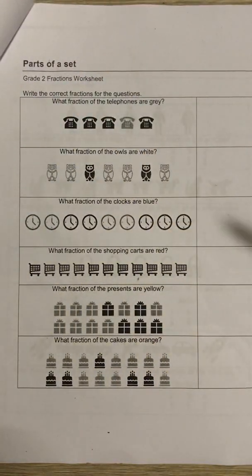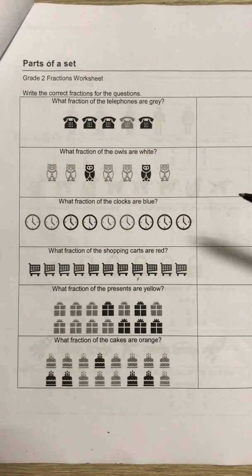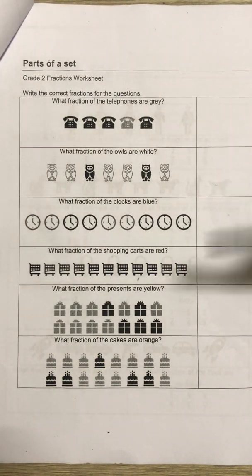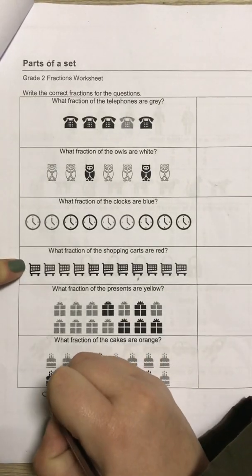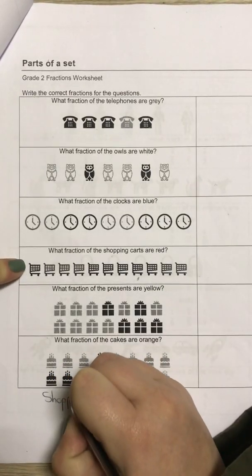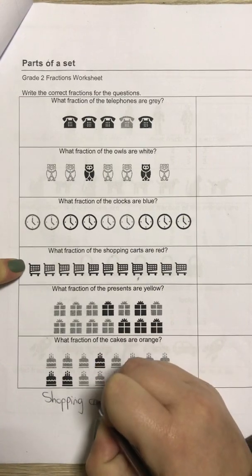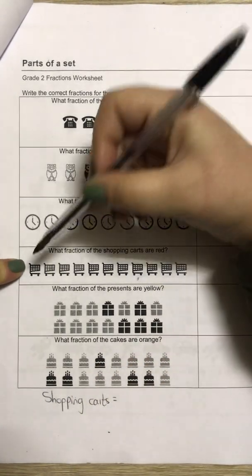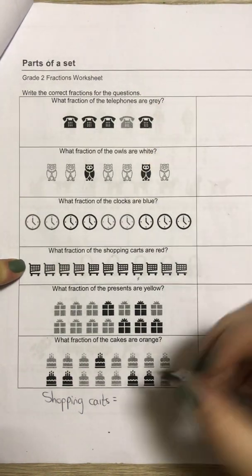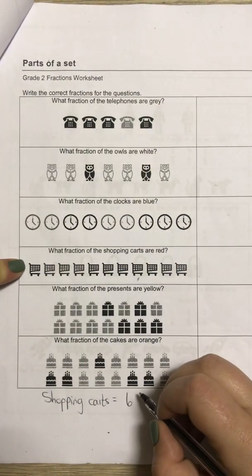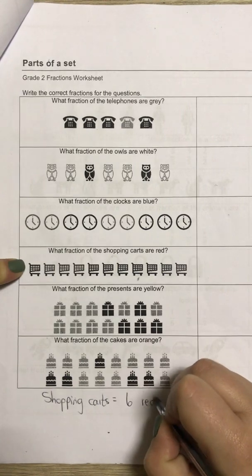That's also what you will do on this worksheet, the next one. Here I think it was Leora who said the shopping cart, she can't see that nicely, so let me just help you. Let's just say of the shopping carts, 1, 2, 3, 4, 5, 6. Let's say 6 are red.